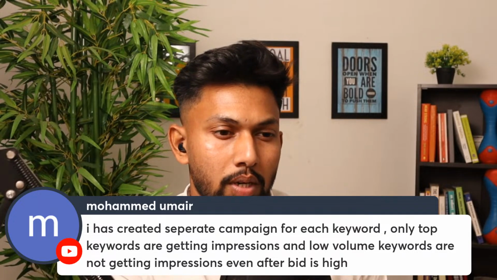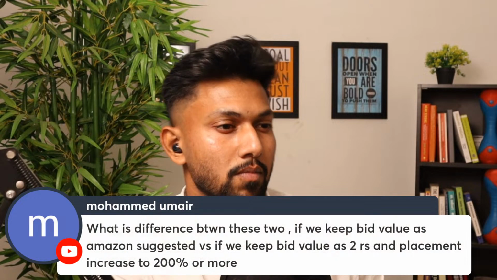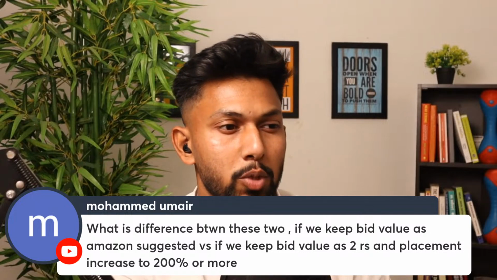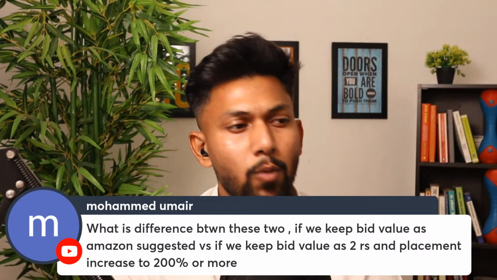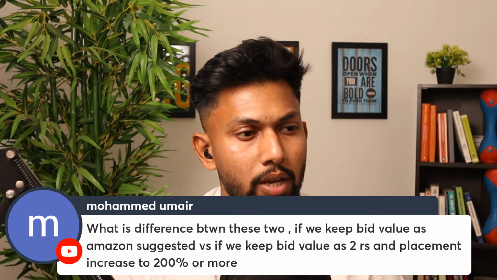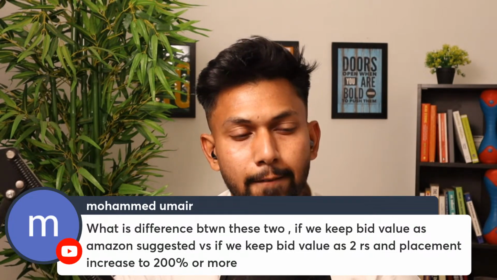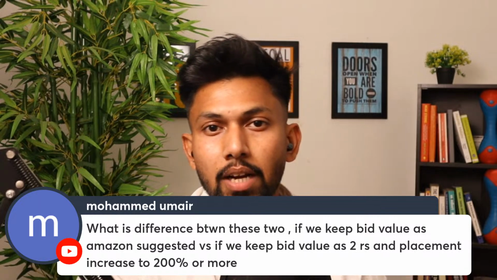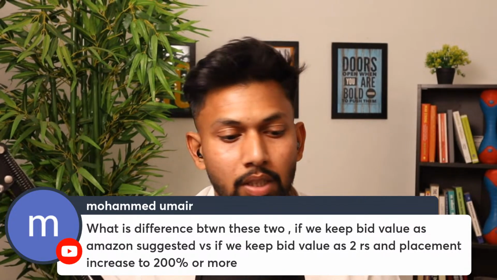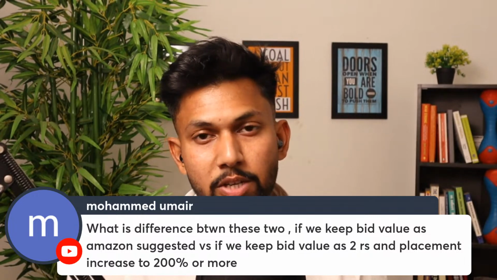Okay, how to correctly select a price of a product considering it covers ad costs and returns. What is the difference between these two? If we keep the bid value as Amazon suggested versus if we keep the bid value as 2 rupees and placement increases to 200% or more. Now, what is happening? I'll tell you a story here. Now, this story really goes with this question.